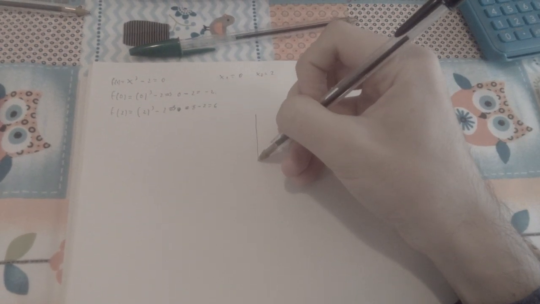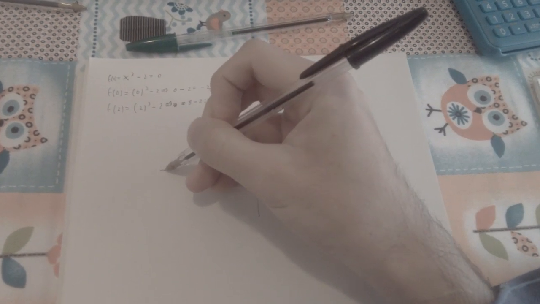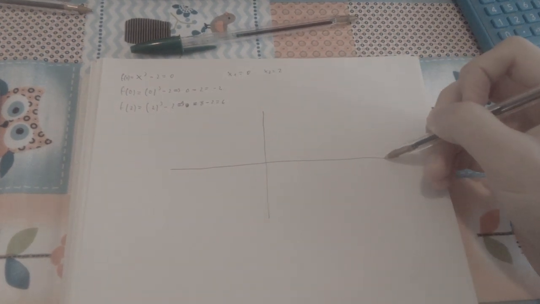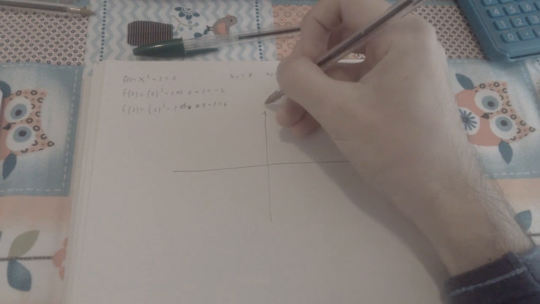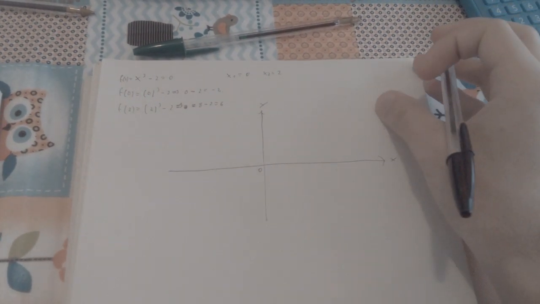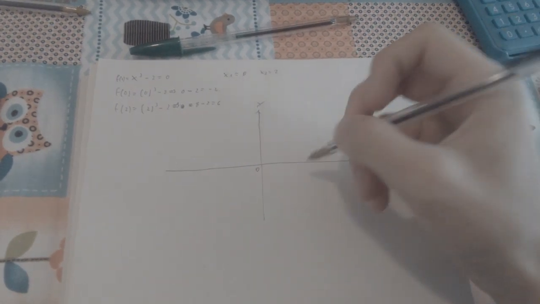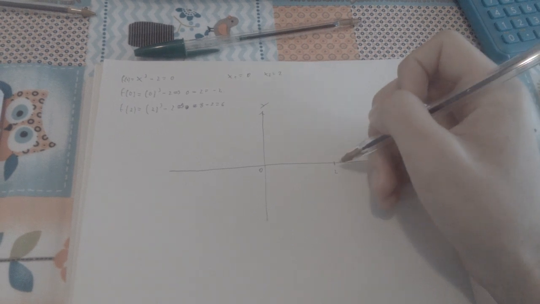So we're good, because if the function is continuous, there must be a point in which it intersects the axis. This is 0, my starting point, and I get 2 here as my other point.